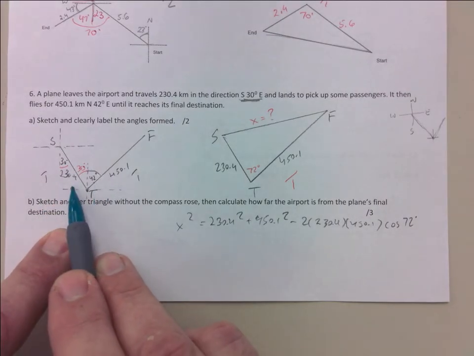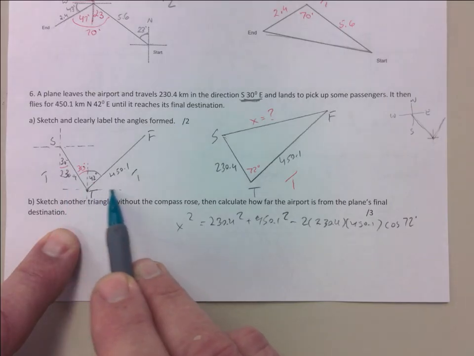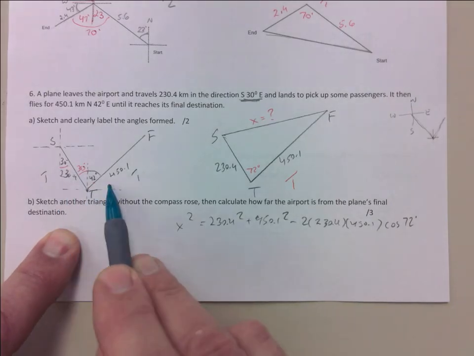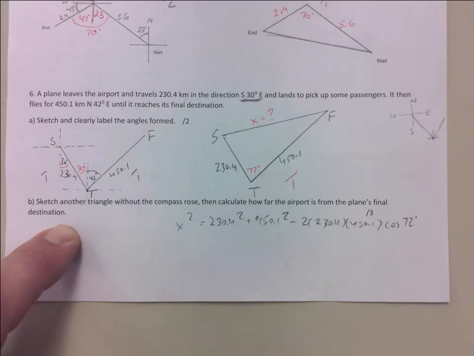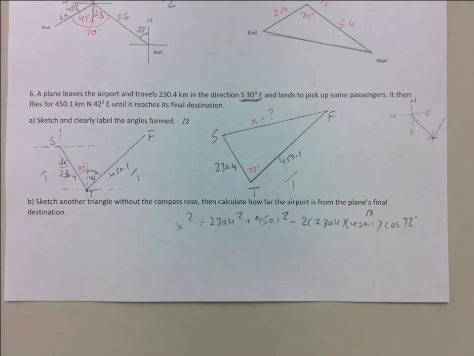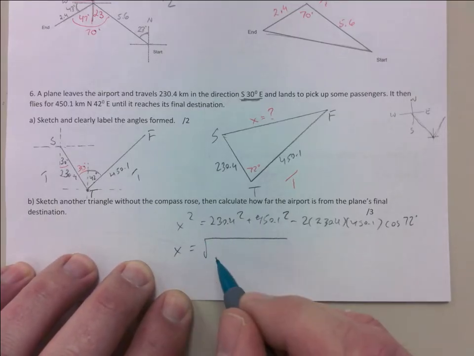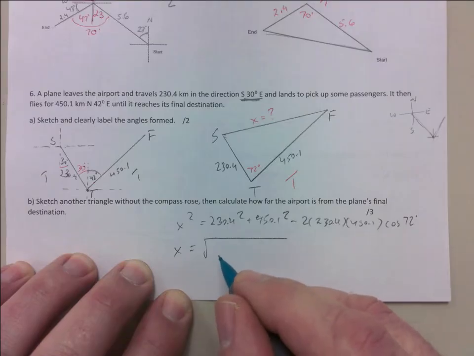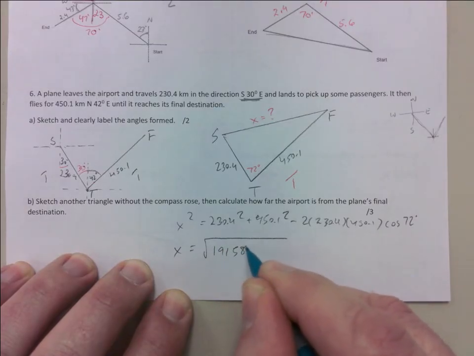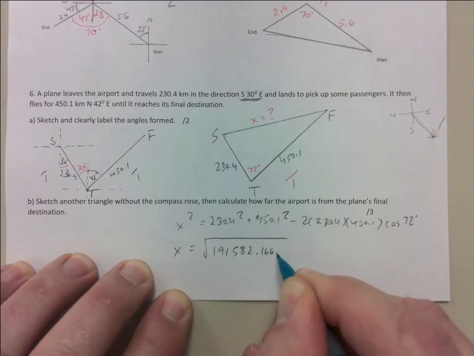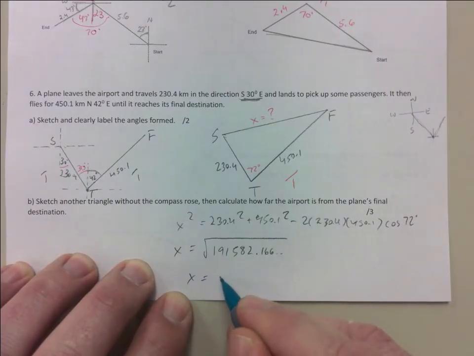Sometimes I give you the outsides, then you have to use a straight angle, subtract these two to get the middle. So you got to be creative. It's not always going to look the same. Then you square root all of this, which is 191,582. Big numbers, but remember you've got your awesome calculators.